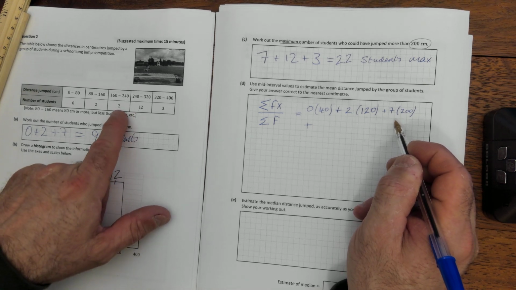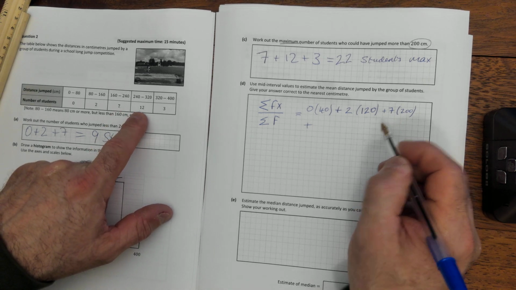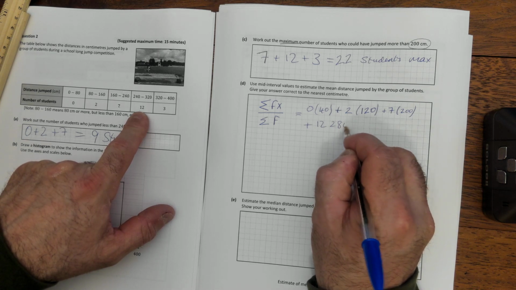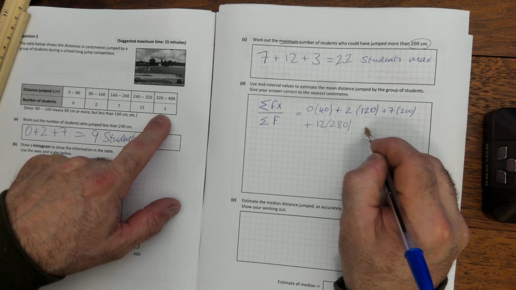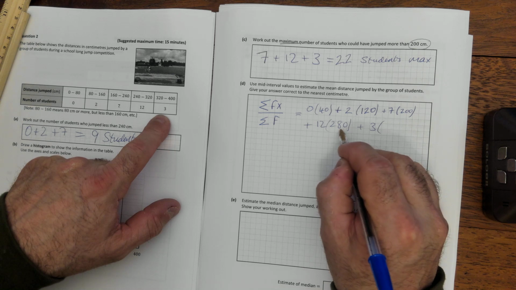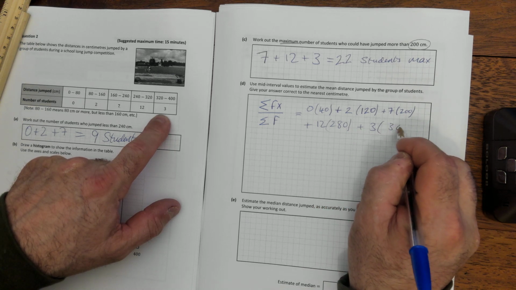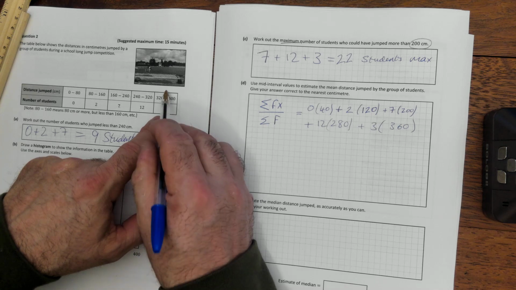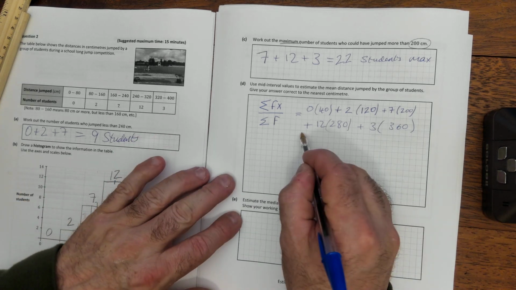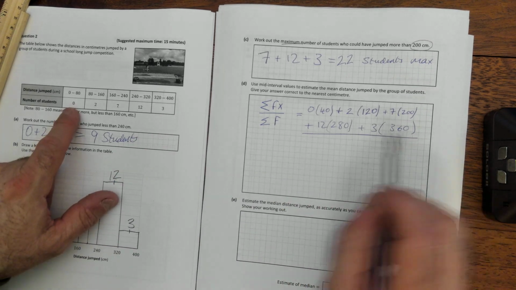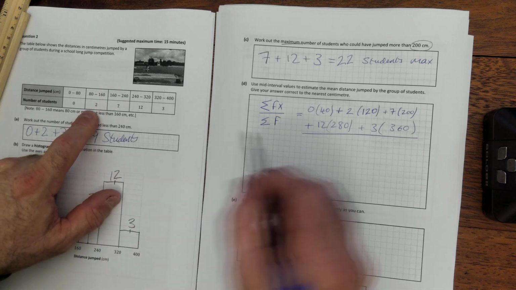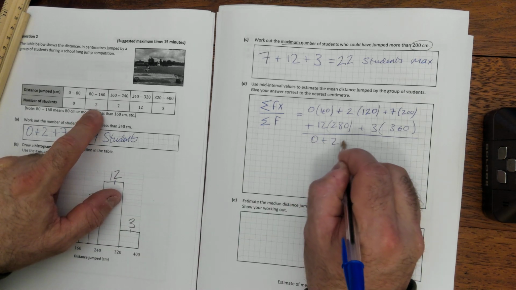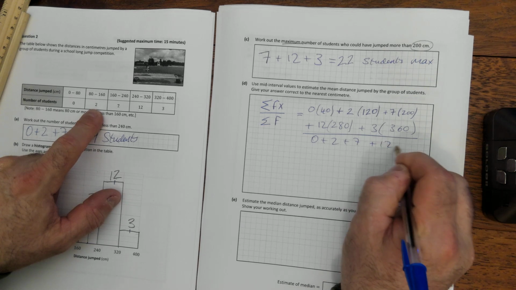Okay, so continuing on here, I'm going to the 12 one, and I'm multiplying it. What's 80 bigger than that? 280. Now we're going on to 3, and what's 80 bigger than that? It's 360. And we double check, does that look like it makes sense? Yes, it's in the middle there. Okay, and that's divided by the total of all of these, which you can fill into your calculator as 0 plus 2 plus 7 plus 12 plus 3.